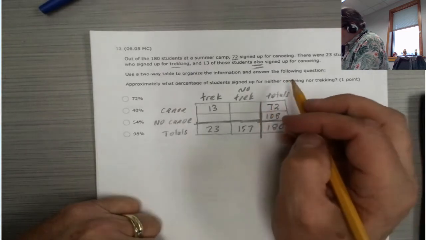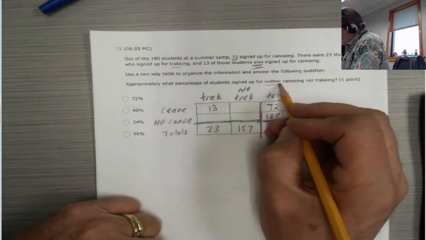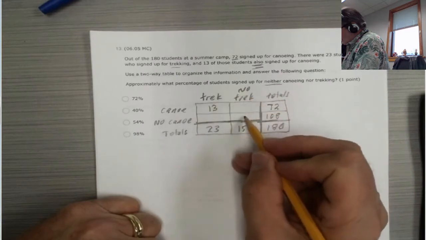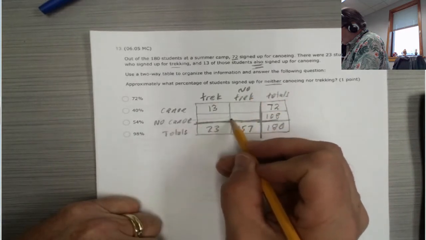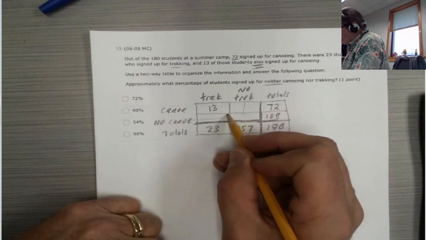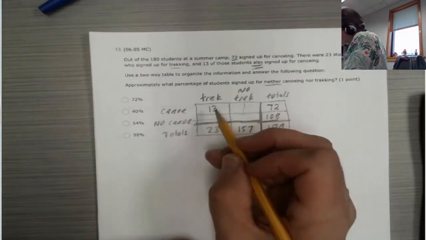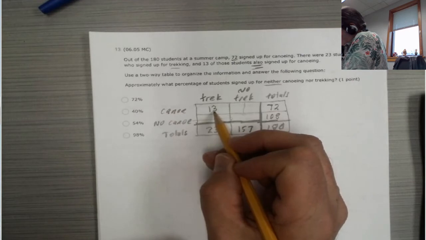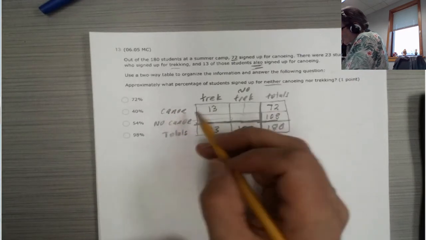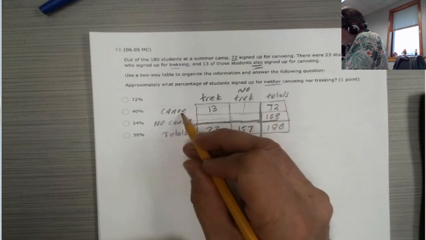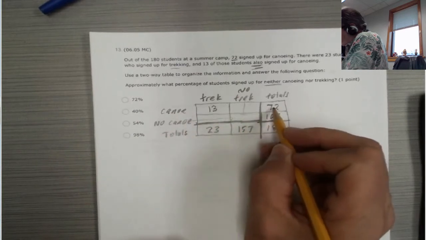So we're trying to figure out which one signed up for neither, which would be no trekking, no canoeing. That'll be this box, right? We're trying to figure out this box right here. So let's just do the math. If there was 13 that signed up for trekking that were signed up for canoe, and there's 72 total signed up for canoe, how many does this have to be to total 72?